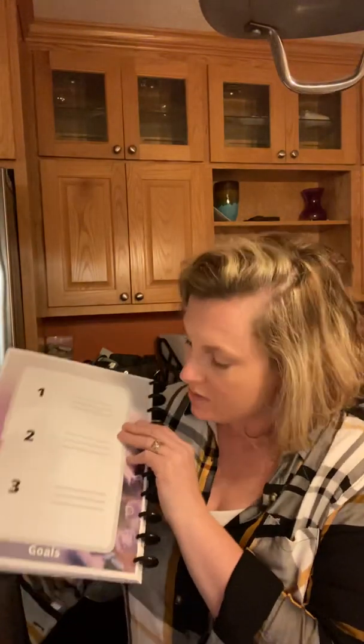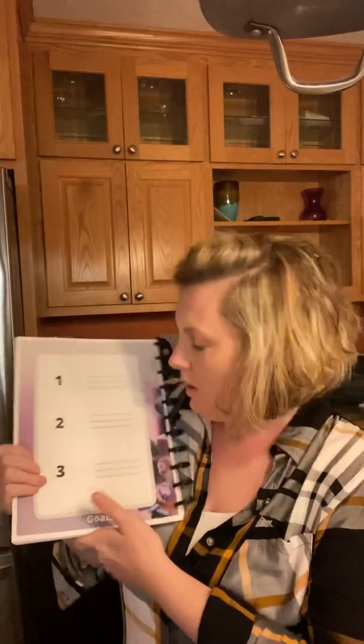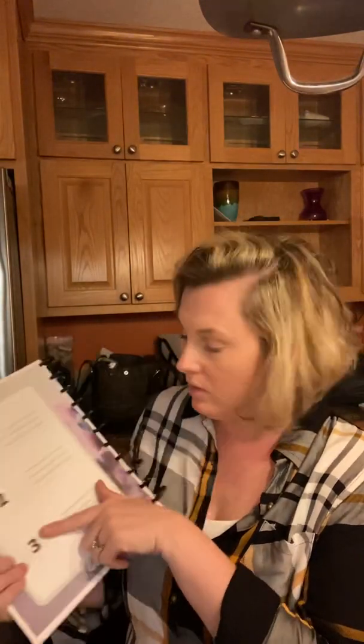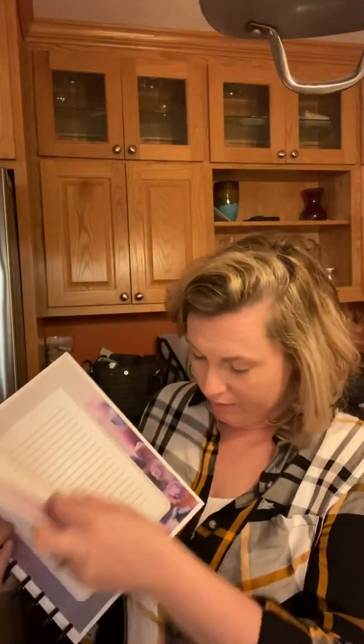Then the next one is the goals. I have not filled mine out. Yeah, I forgot to. I'll just admit it. But this is where you would put your goals. There's 3 goals here. I don't like to do more than 3 goals, maybe 3 to 5 goals at the most, just because I want to be able to focus on the 3 things that are most important to me financially. So it's easier for me to focus on so that I can check them off and make sure that I've done them throughout the year. And then I've got areas back here that are for notes.